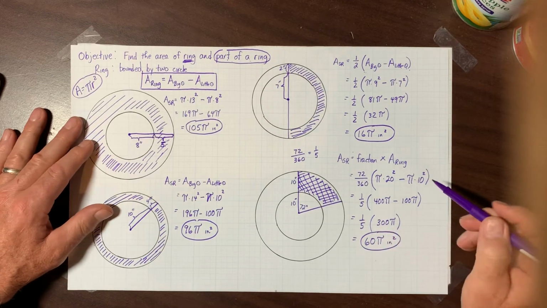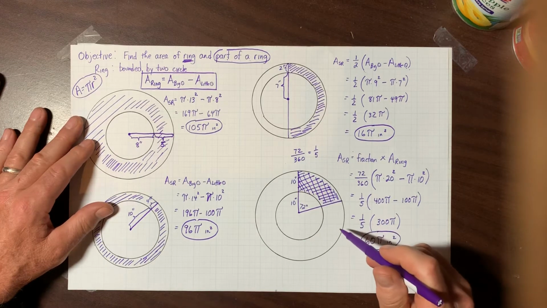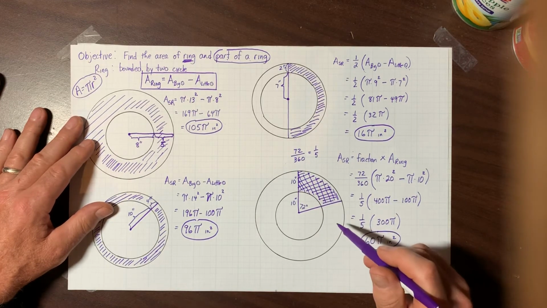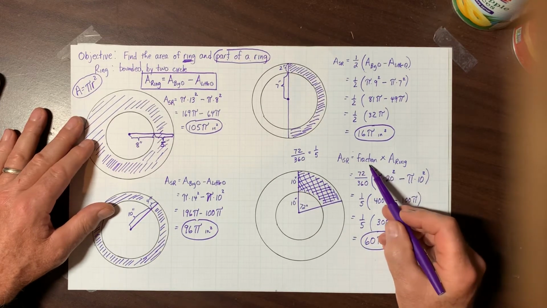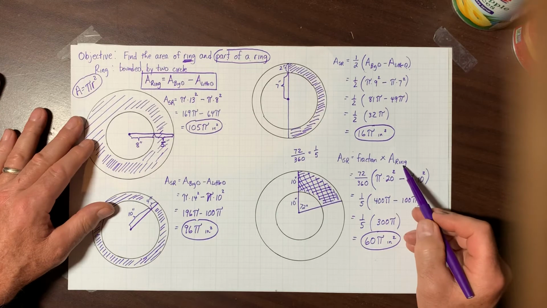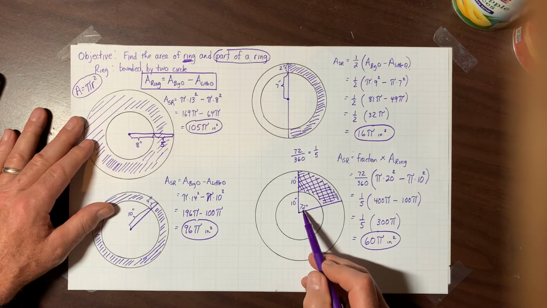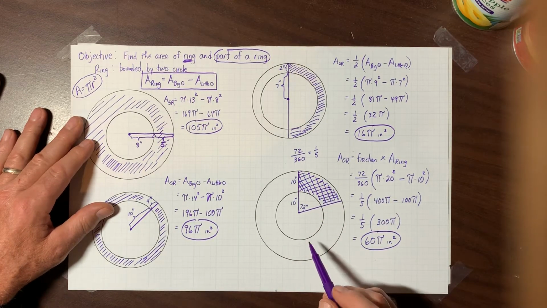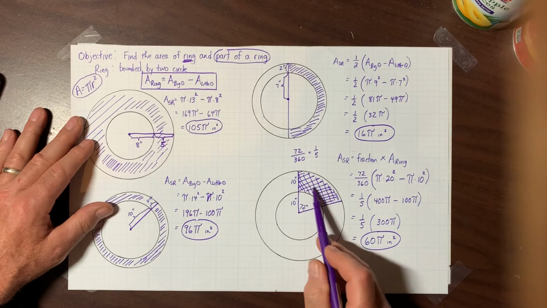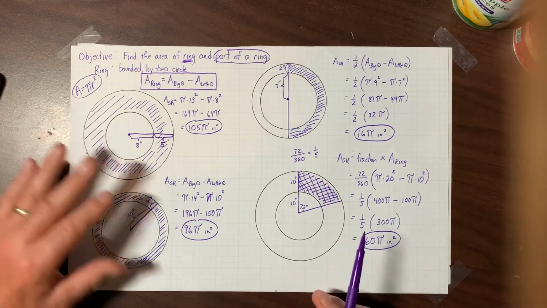So just to review this very quickly, in this problem, we are finding the area of just part of the ring. Whenever you find the area of part of the ring, you're going to be multiplying a fraction times the area of the entire ring. To determine the fraction, you take the degree measure of that central angle and divide it by 360. In this case, it turned out to be 1/5. So our area here that's shaded is 1/5 of the area of the entire ring. Let's do 2 more problems.